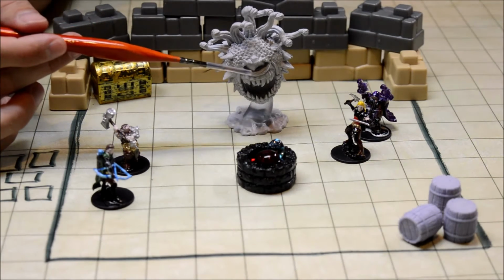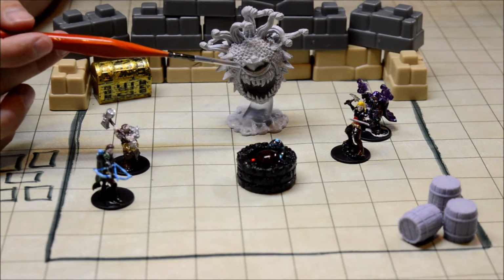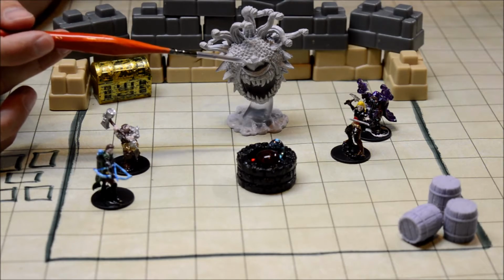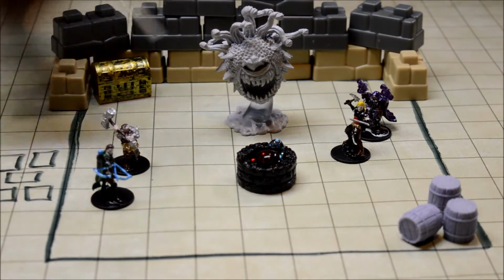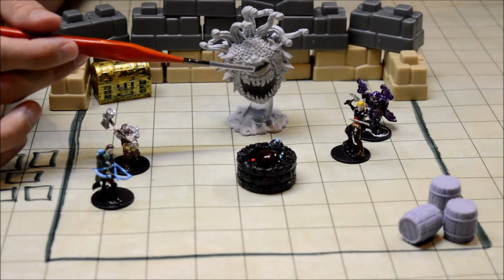Now the center eye is actually active, and it is going to be a bright yellow center eye of the beholder. What this center eye does is it projects an anti-magic field over this entire room. So we do have that going for us.